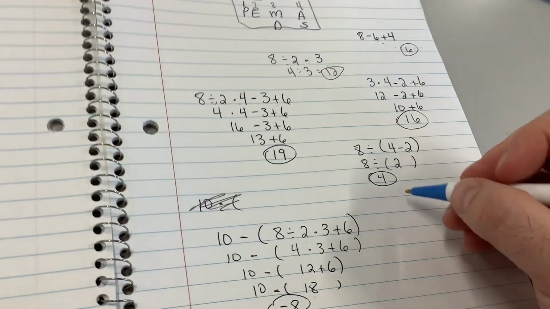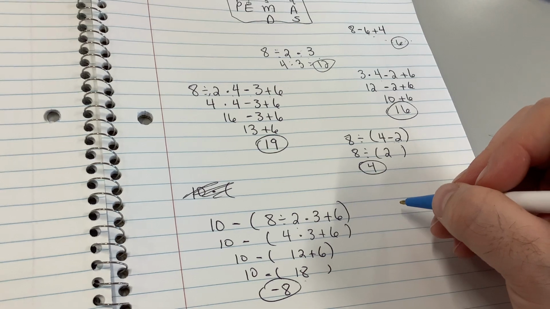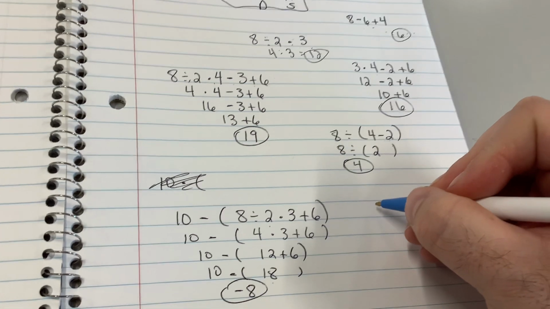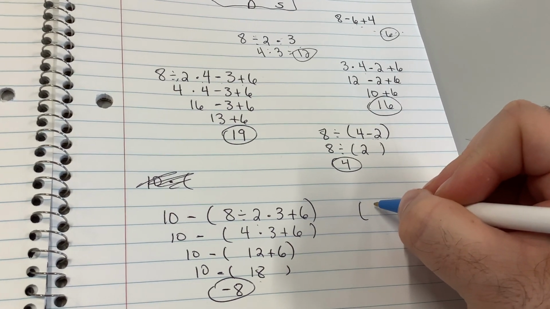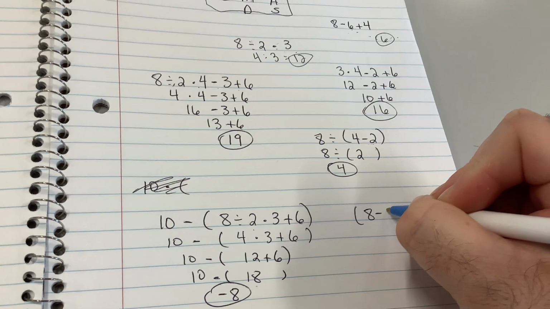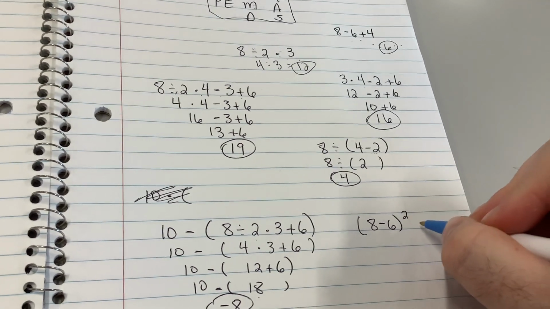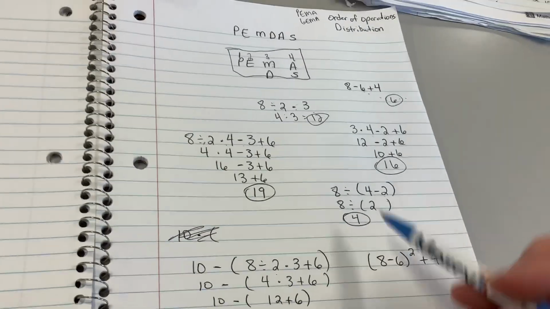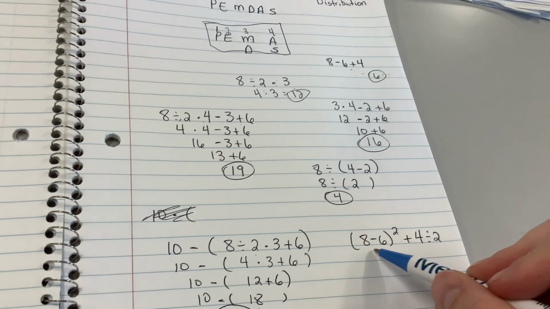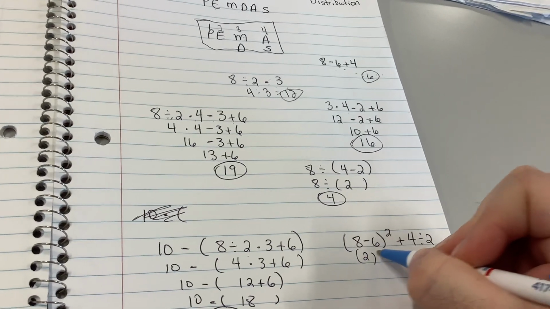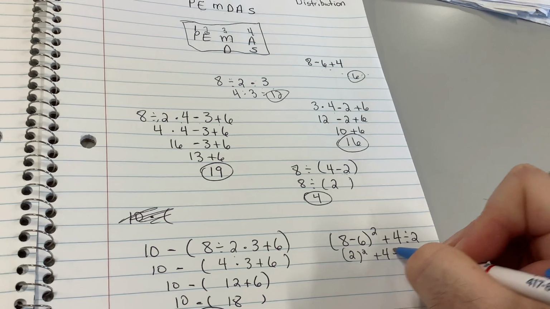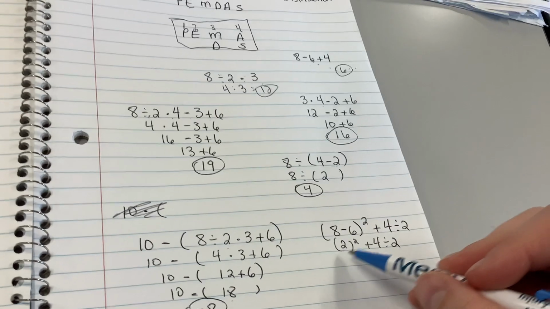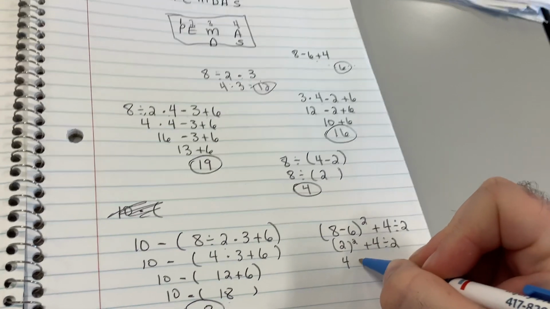Let me do one with an exponent and show you the difference between an exponent inside the parentheses and an exponent outside. So let's do 8 minus 6 squared, in parentheses, plus 4 divided by 2. So following PEMDAS, parentheses goes first, so we do that first. That's 2, and we still have it squared. So we're done inside the parentheses. Now we do our exponent. 2 squared is 4, 2 times itself.